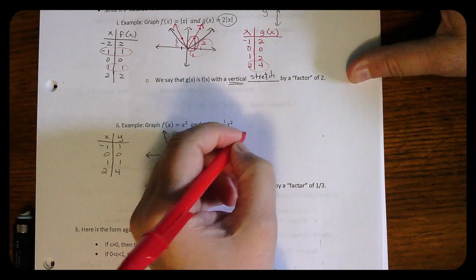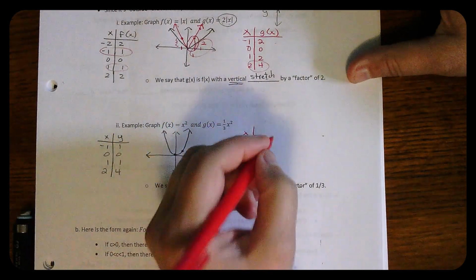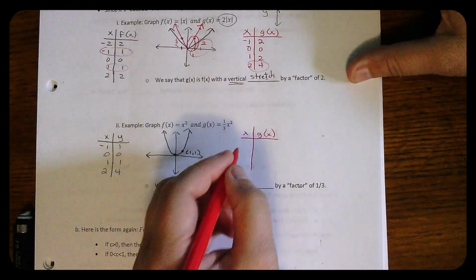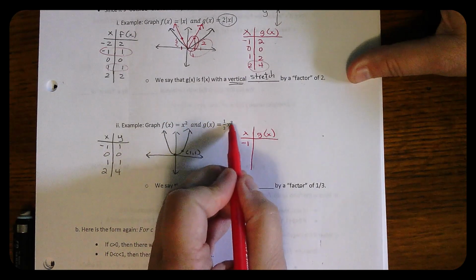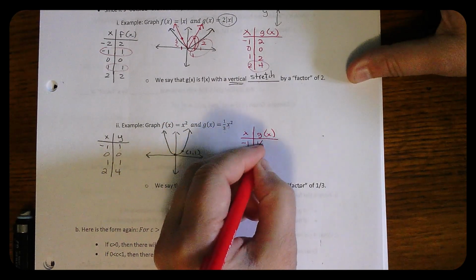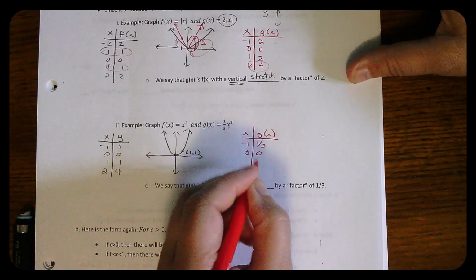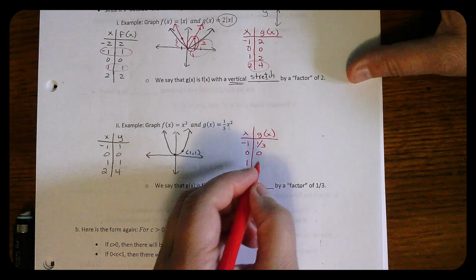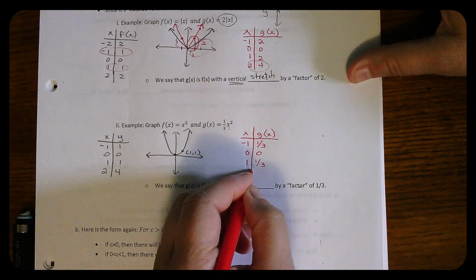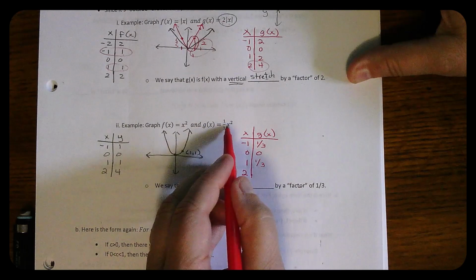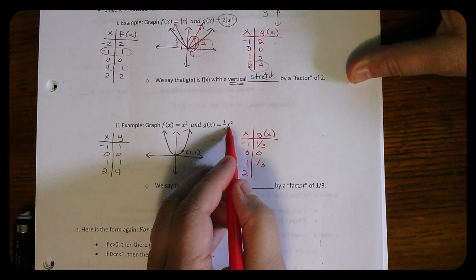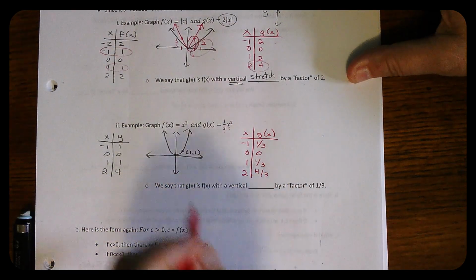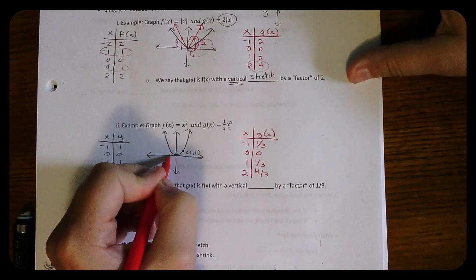But if I make ordered pairs for g of x right here, that's now going to be, all right, -1, square that, you get 1, and 1 times 1/3 is 1/3. 0, 0, +1, square it, you get 1 times 1/3 is 1/3. Let's do one more. Put in 2. 2 squared is 4. 4 times 1/3 is 4/3, or 1 1/3.